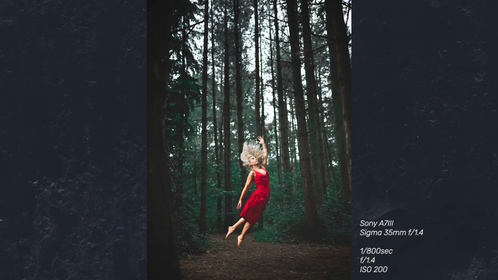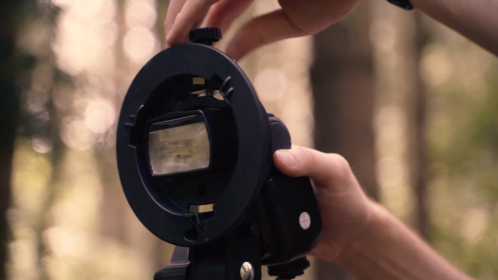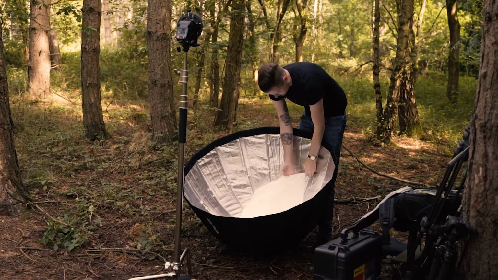The final tip I can give you is to just make sure that you use a fast shutter speed. I try and aim for 1/500th of a second or faster, just to ensure that the movement of the model is frozen in place and not blurred. Or you can do what I did and use off-camera flash to freeze the movement, whichever you prefer.